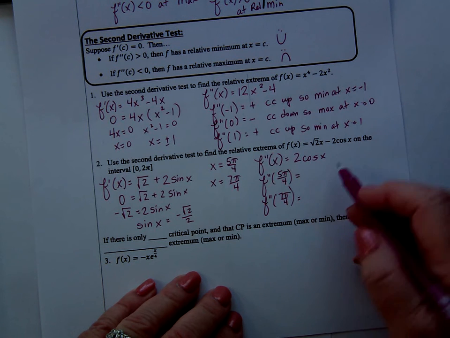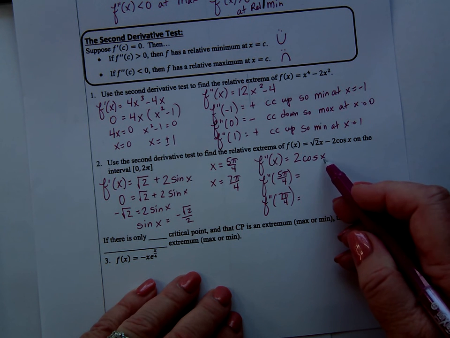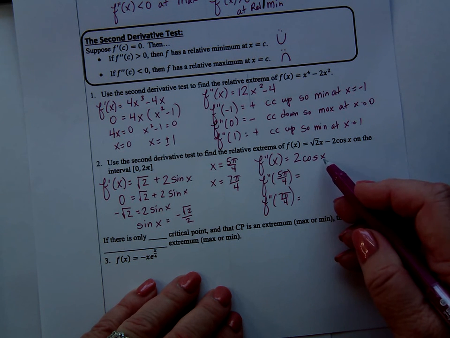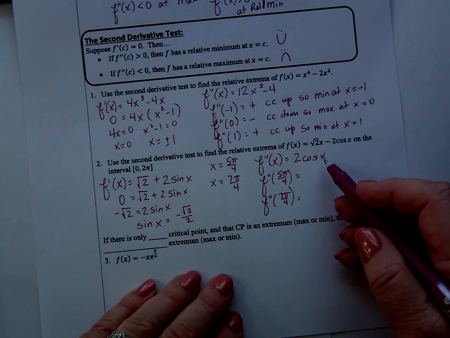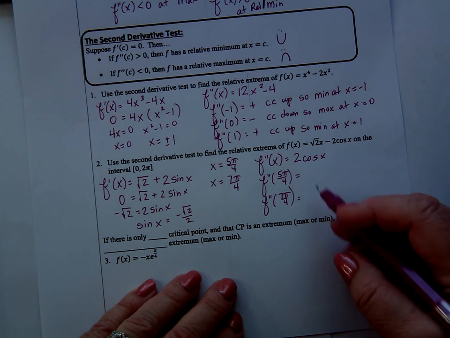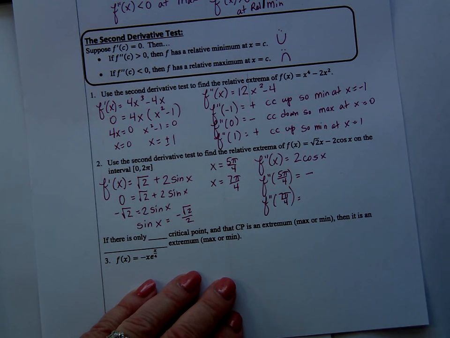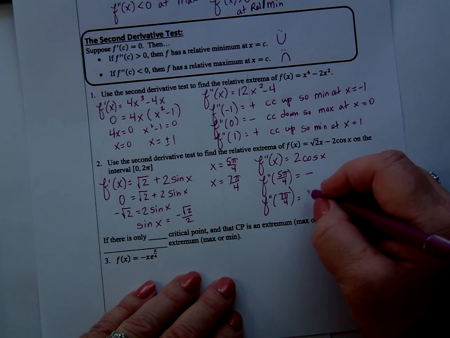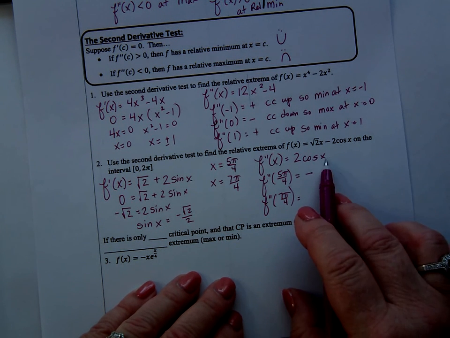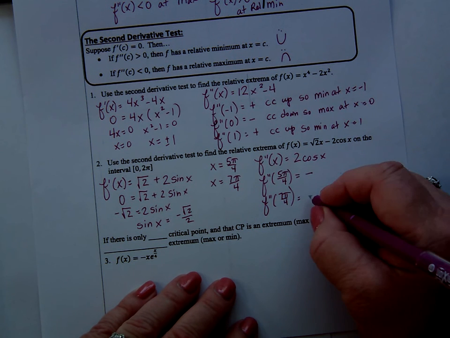So if I put a 5 pi over 4 in here, I would have a 2 times the cosine at 5 pi over 4, which is a negative square root of 2 over 2, so that's a negative. If I put in 7 pi over 4, it's going to be a positive. The x value is positive.